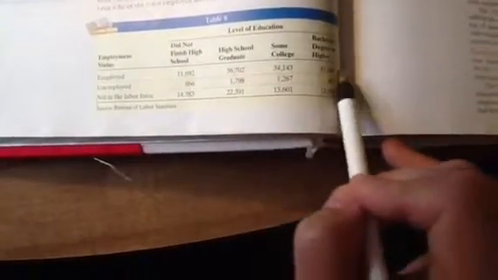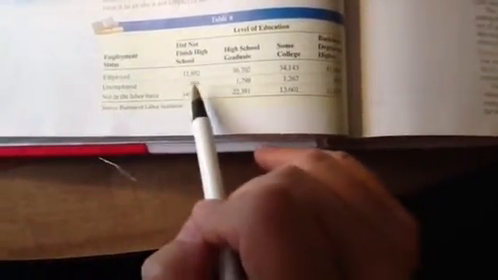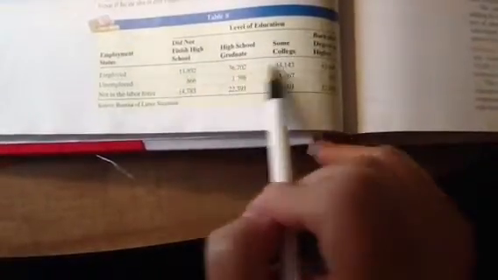If we're doing this by employment, then we take this row and take this frequency divided by the total of this row, and then this frequency divided by the total of the row. So you will get different values.